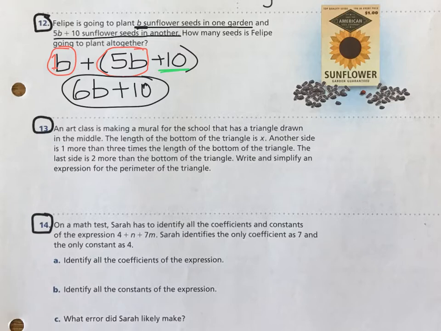In number 13, we're actually going to need to draw a picture. It's much easier to solve this problem when we have a picture of what it is that we're trying to put together. An art class is making a mural for the school that has a triangle drawn in the middle. So I'm just going to sketch a triangle. The length of the bottom of the triangle is x. So here's the bottom of the triangle. That length is x.